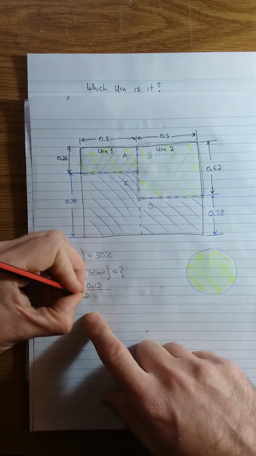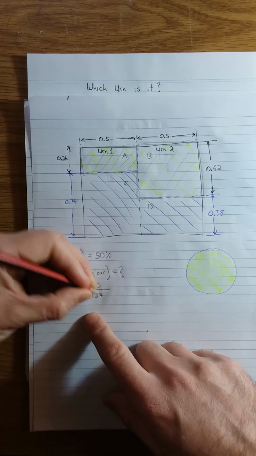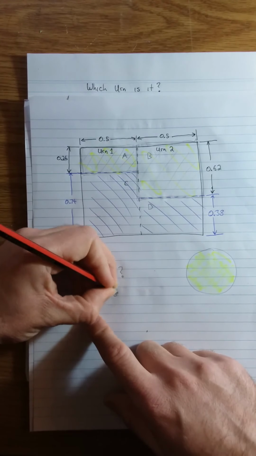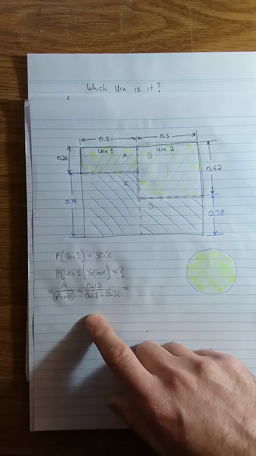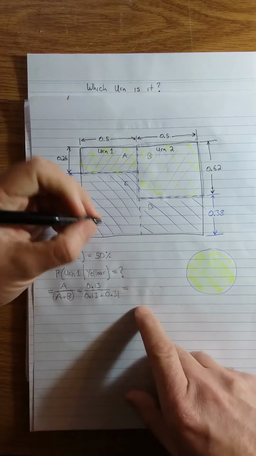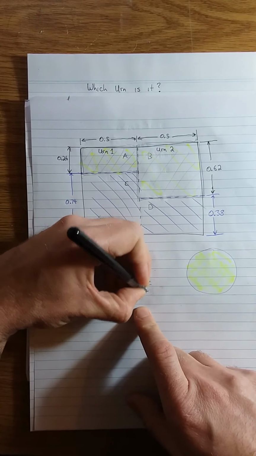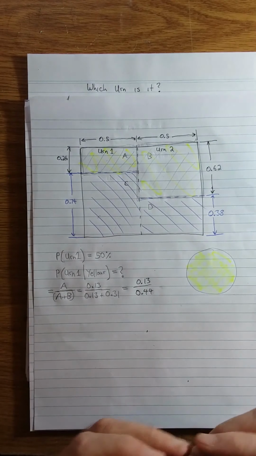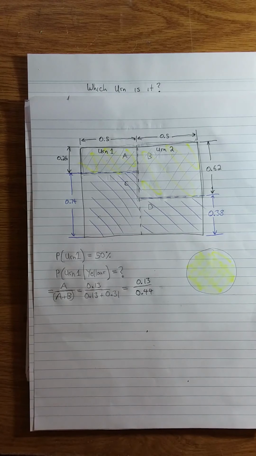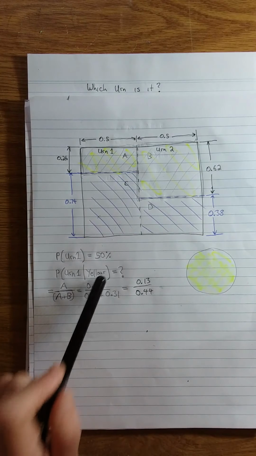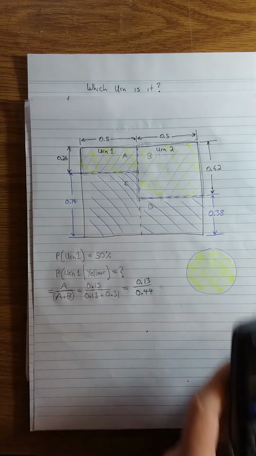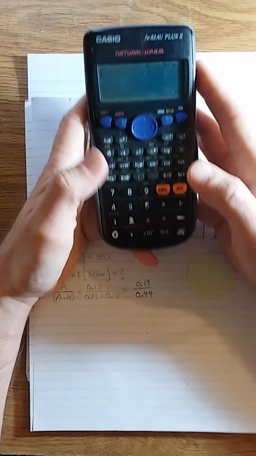So A plus B is 0.44, which gives us 0.13 over 0.44. Cool. And that's our probability of us having urn 1, given that we've drawn a yellow ball expressed as a fraction. We can stick that in our calculator.